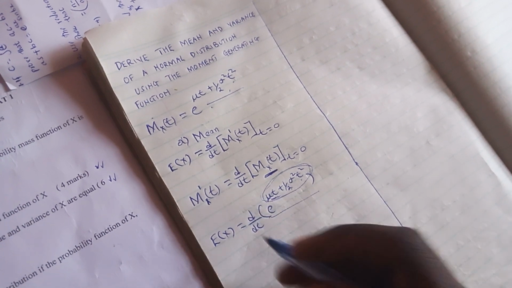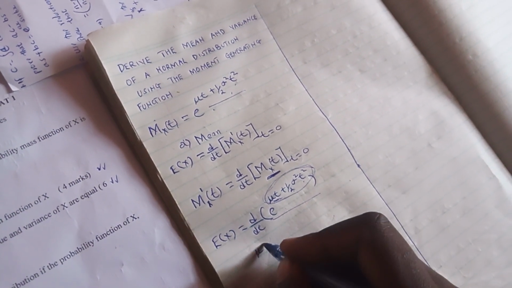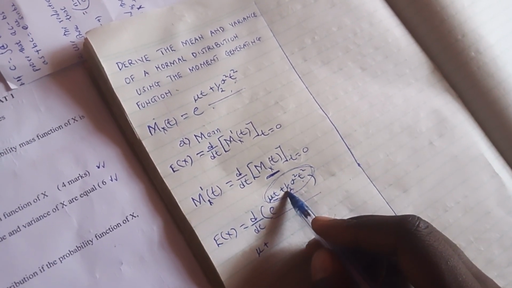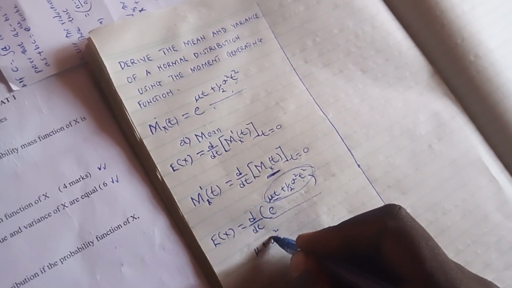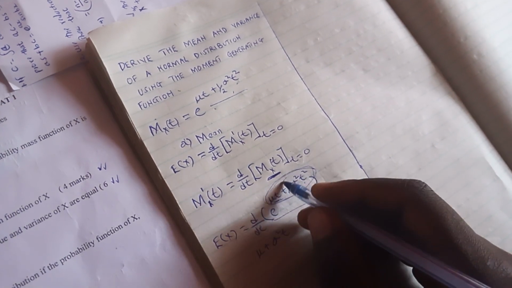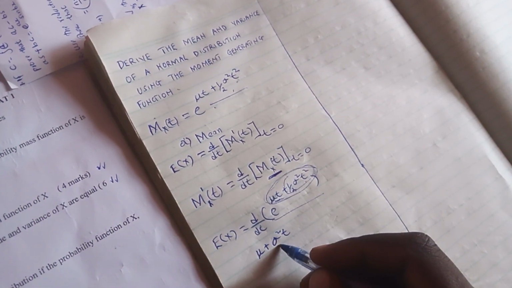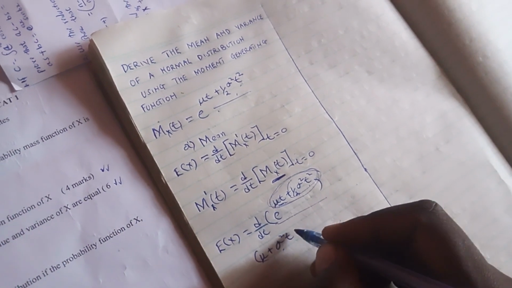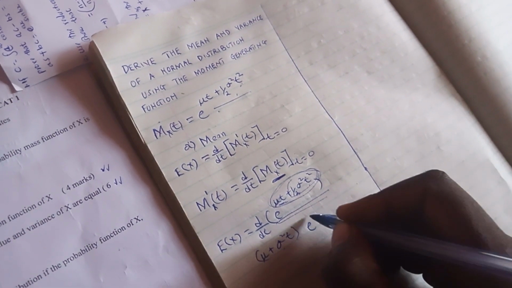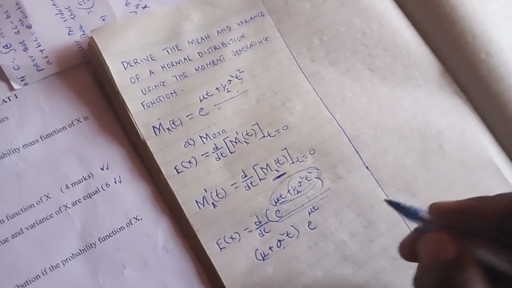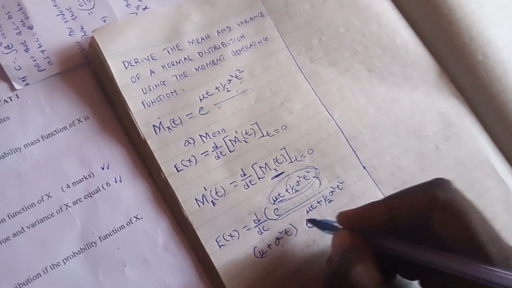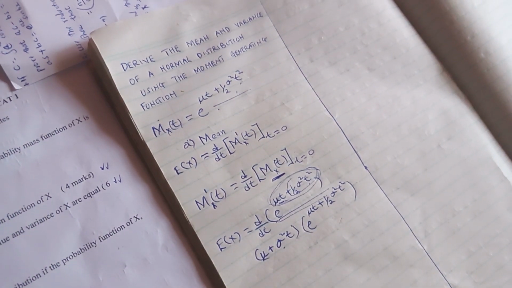When we differentiate this one, we remain with mu plus, when we differentiate a half sigma squared t squared, these two will cancel with this one, so we'll remain with sigma squared t. Then we multiply by the original equation, which is exponent mu t plus a half sigma squared t squared. Are we getting it clearly?